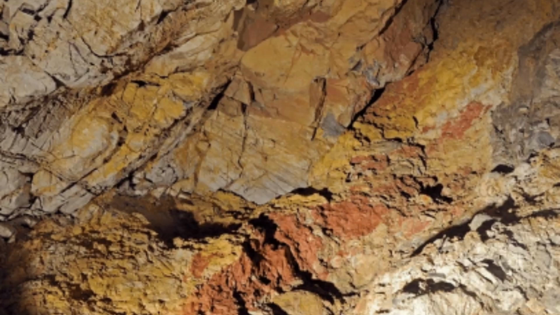Deposition occurs when the transporting medium loses energy, causing particles to settle out of suspension. The location of deposition can vary widely. Rivers deposit sediments in floodplains, deltas, and riverbanks. In lakes and oceans, sediments settle on the bottom, forming layers. In deserts, wind-blown sands accumulate to form dunes.